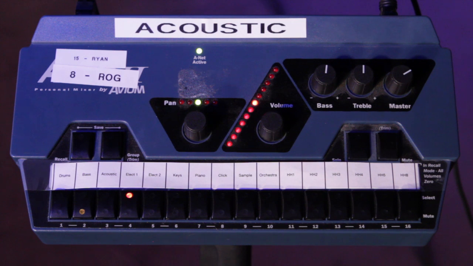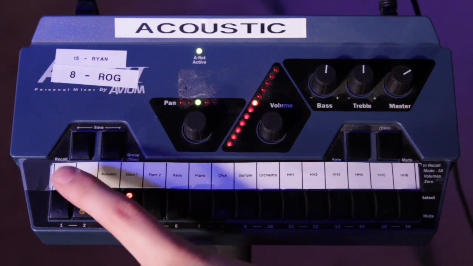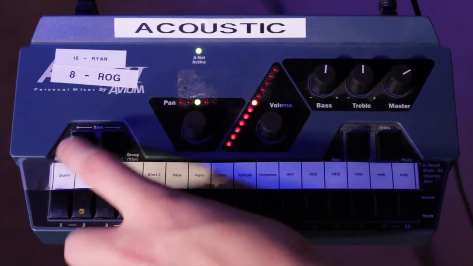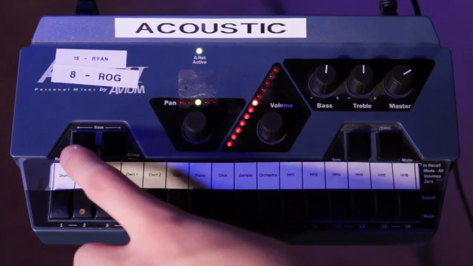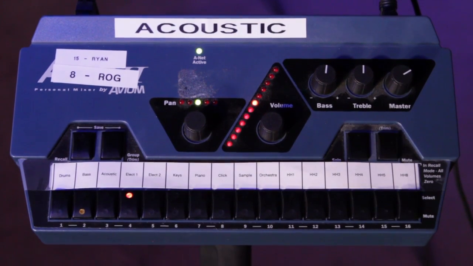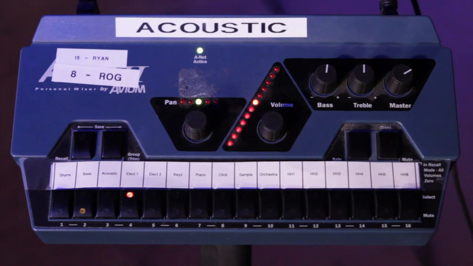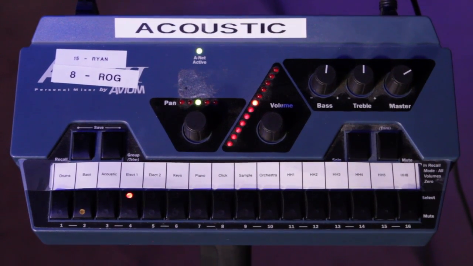So then, on Sunday morning, after everything's been turned off and this thing's been unplugged, you can come back in and use recall, which is right here. You can see it labeled recall. Hold this one. Actually, you can just click it, and it'll start blinking, and then hit number 12. It'll recall your settings. Now let me show you how this works.